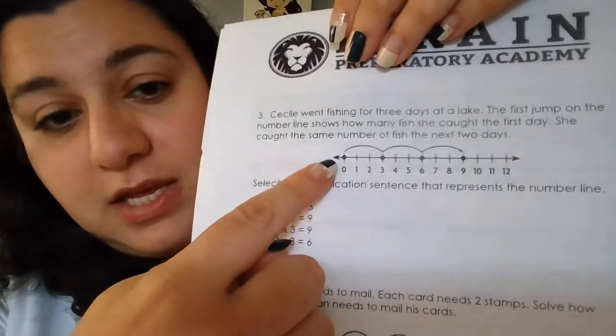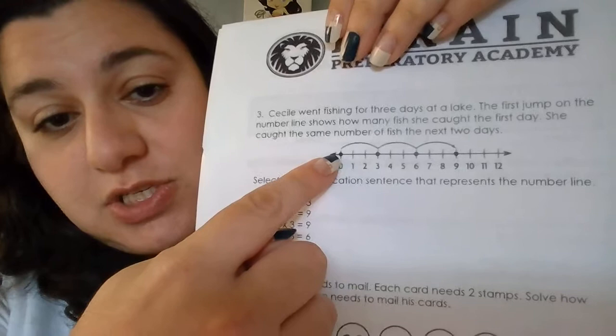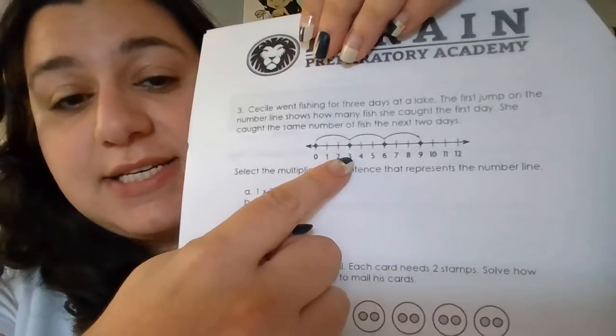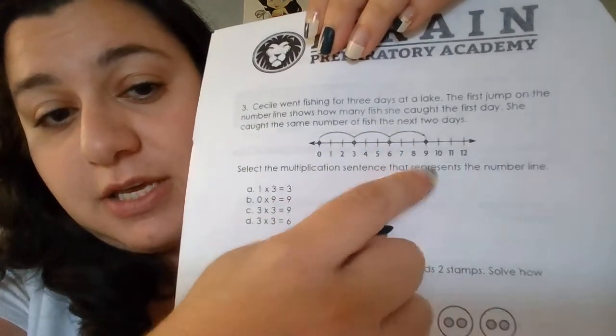Number 3. Cecily went fishing for 3 days at a lake. The first jump on the number line shows how many fish she caught the first day. She caught the same number of fish the next 2 days. So as you can see on the number line, the first jump shows how many fish she caught on the first day. So you can see she started at 0 and she jumped to 3. And they said she caught the exact same number of fish on the other 2 days. So here's the second day, here's the third day.